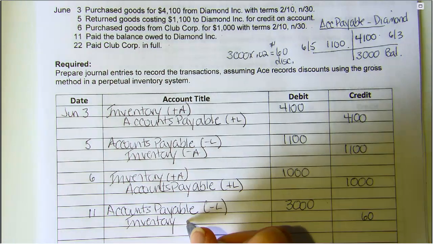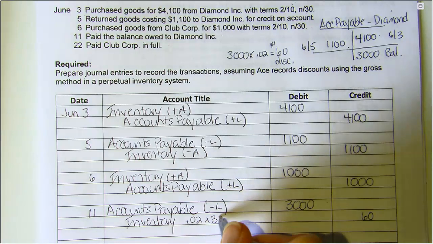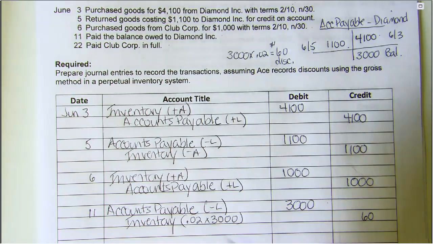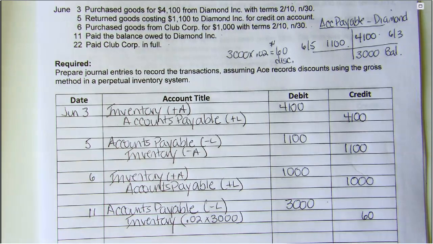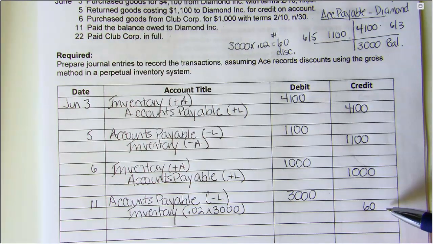We said that was 2% times the amount that we kept, $3,000. We're crediting inventory because the inventory costs us less, because we're paying less for it, because we're paying within the discount period. It's not that we have less inventory, it just costs us less because we're paying for it early.